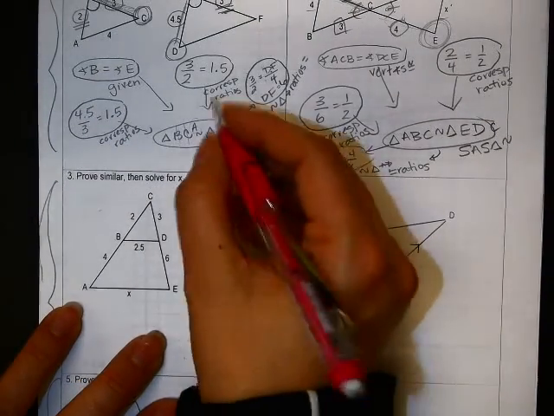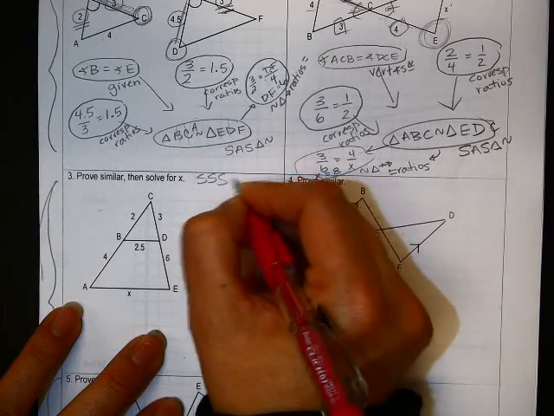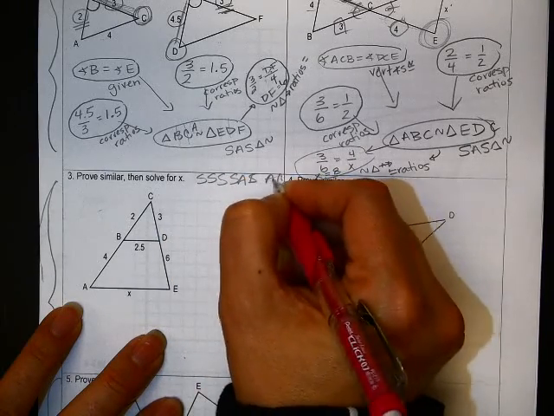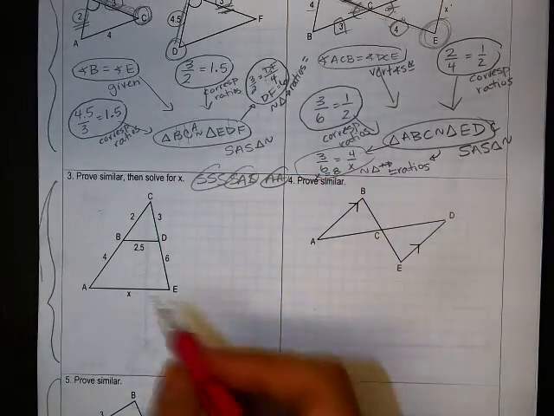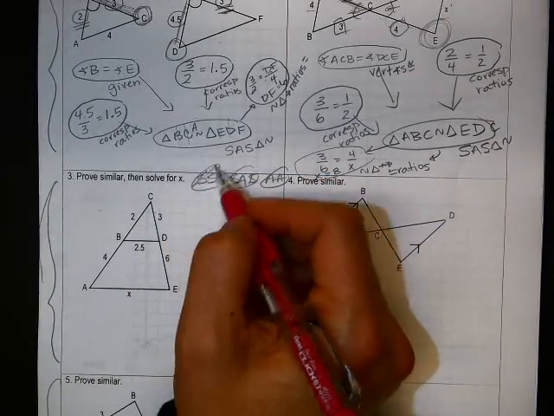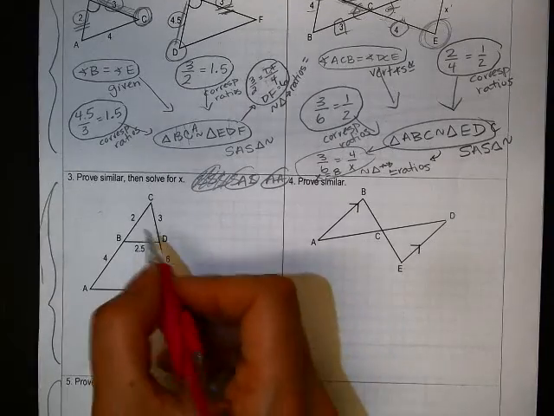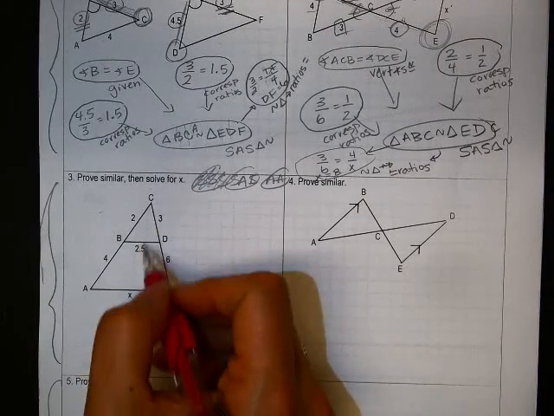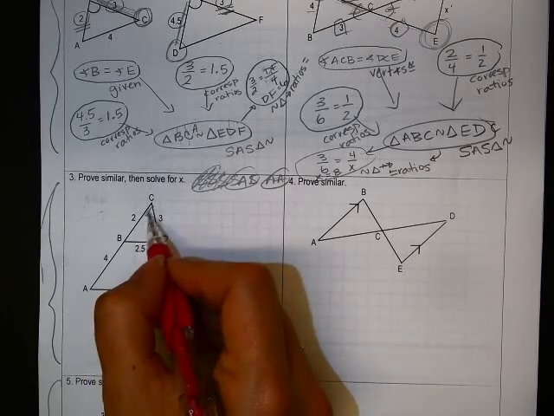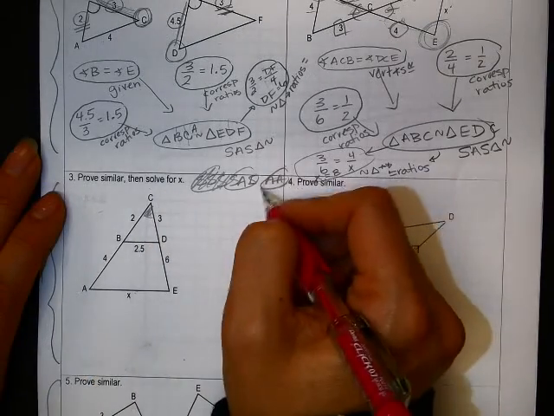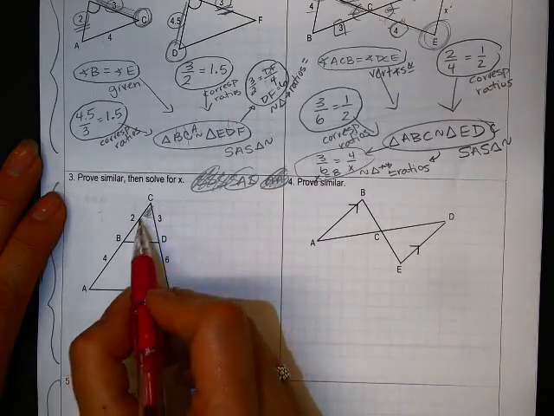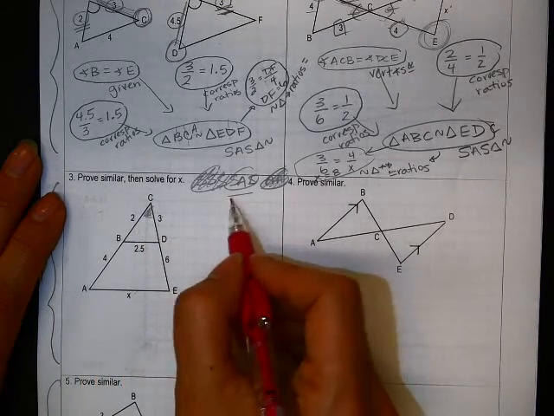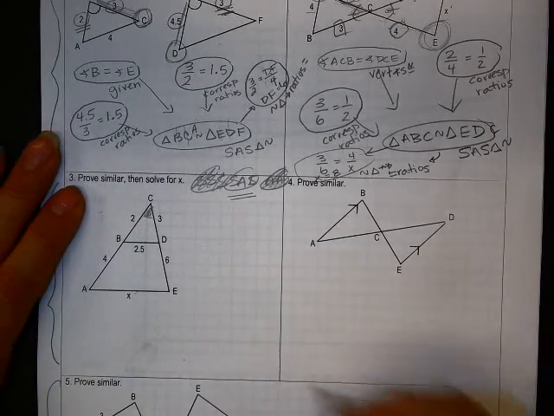Okay, so again, if you saw the last video, same story. These are our three choices. I have an X, which means SSS is out. I don't know that these are parallel. I do have an angle for reflexive, but that means the AA is out. So now I have a side, an angle, and a side, and then a side, an angle, and a side. So it looks like SAS is again my only option.